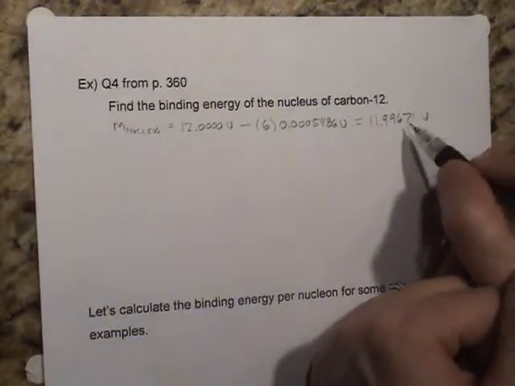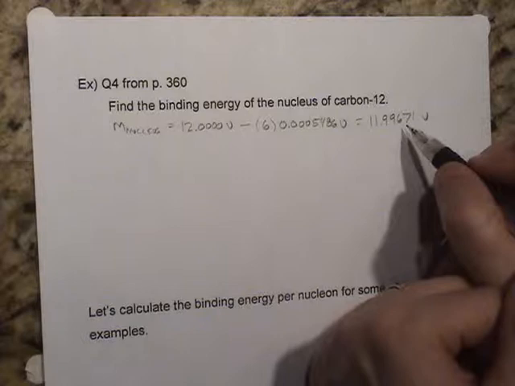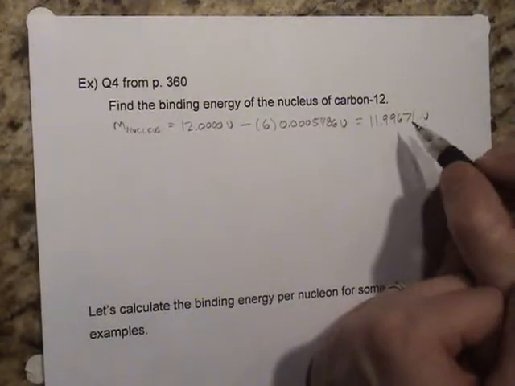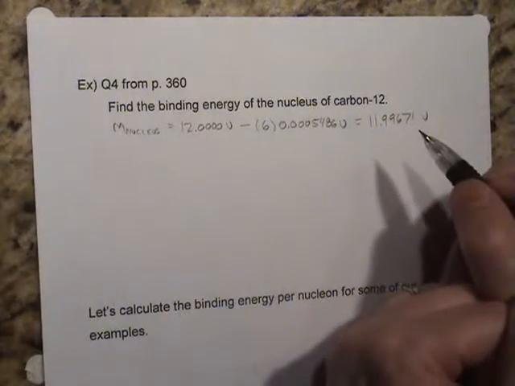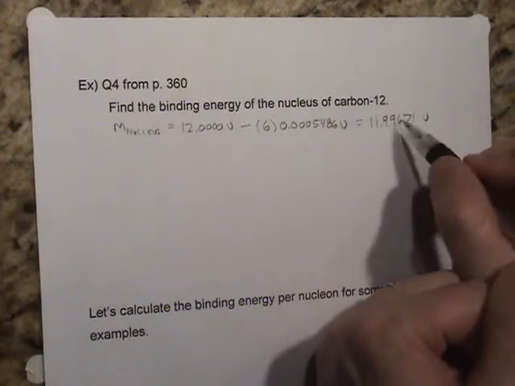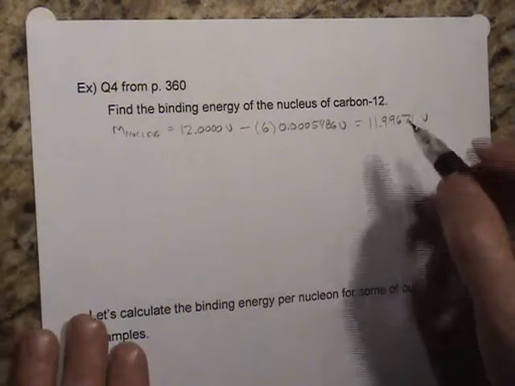Now the mass defect is going to be the mass of the individual protons and neutrons added together, and then I'll subtract out the mass of the nucleus, and I'll see that there's some missing mass.